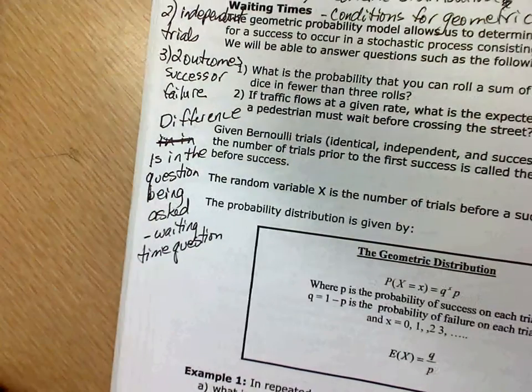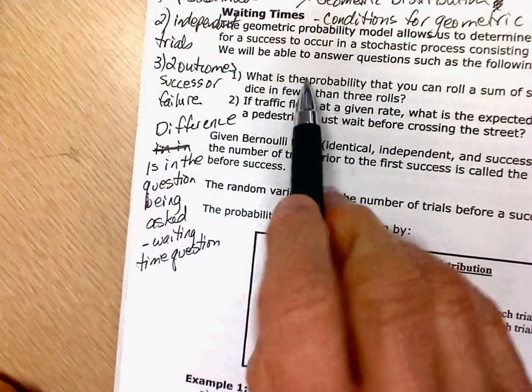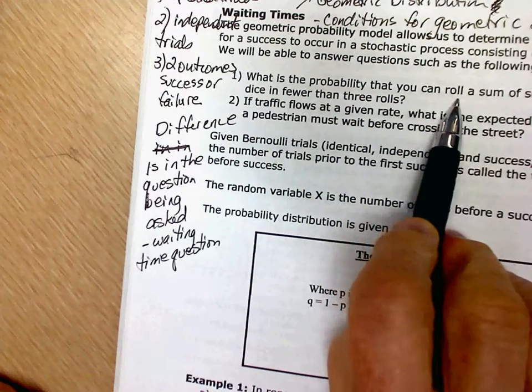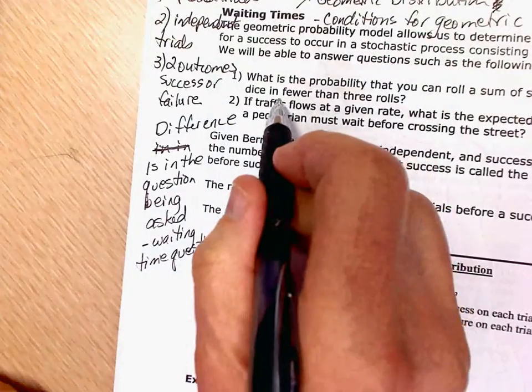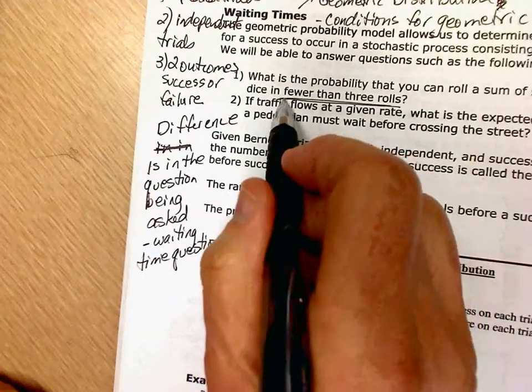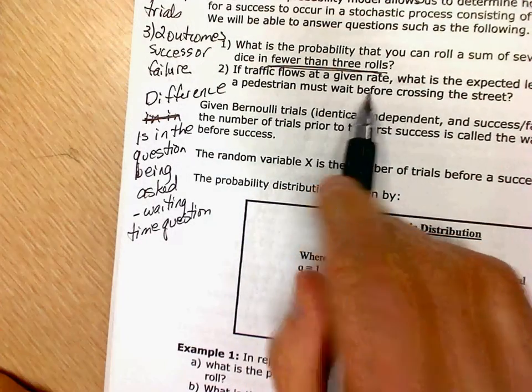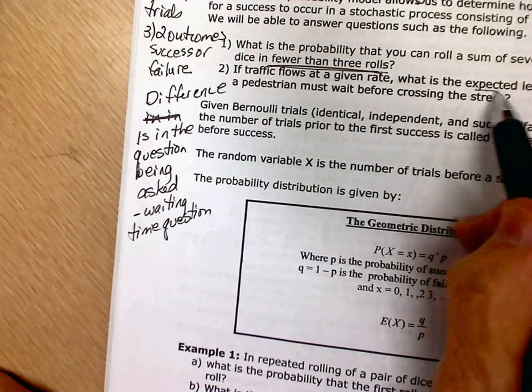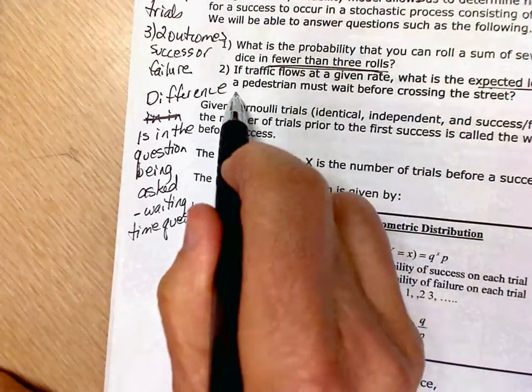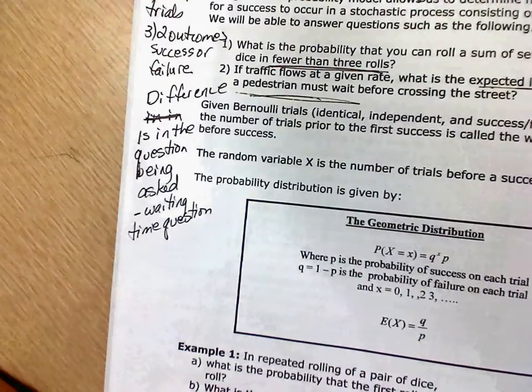So, for example, what is the probability that you can roll a sum of 7 on a pair of dice in fewer than 3 rolls? Okay? If traffic flows at a given rate, what is the expected length of time that a pedestrian must wait before crossing the street?